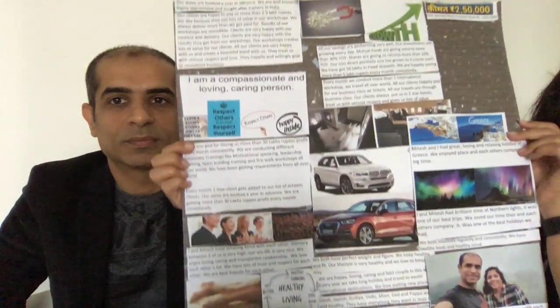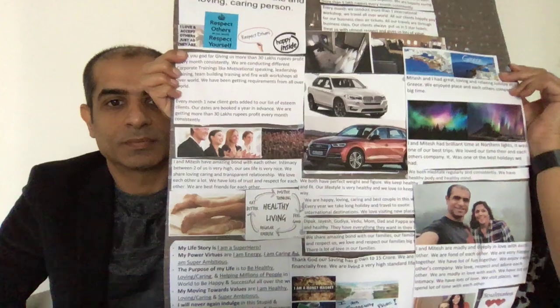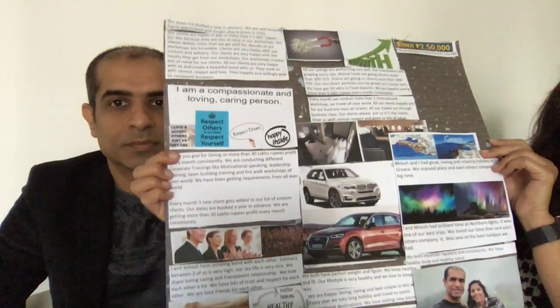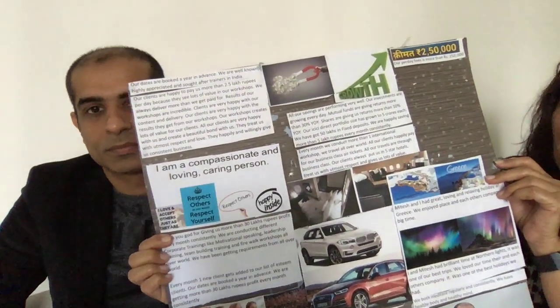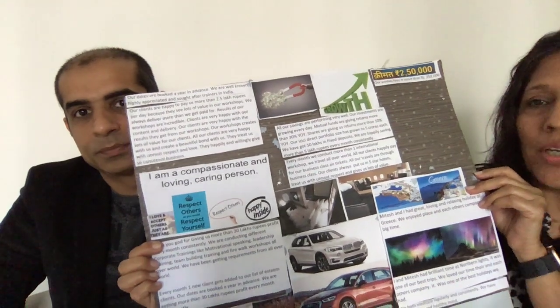We have created it. I simply download the images from Google, whatever I want, and I write the text, which is nothing but the affirmations, which you must have created already with the help of Mitesh. I print those affirmations in bold letters, not very small letters. I print it, I cut it.